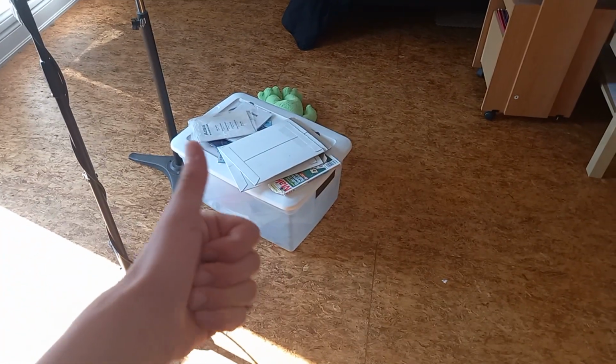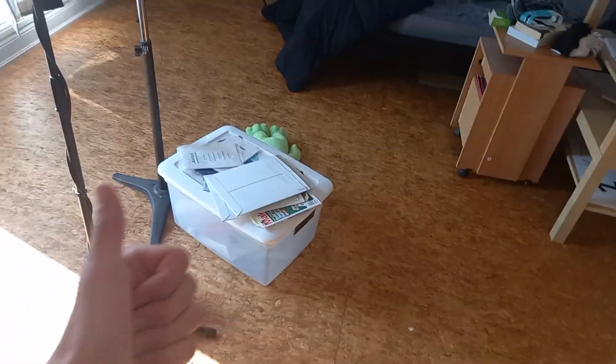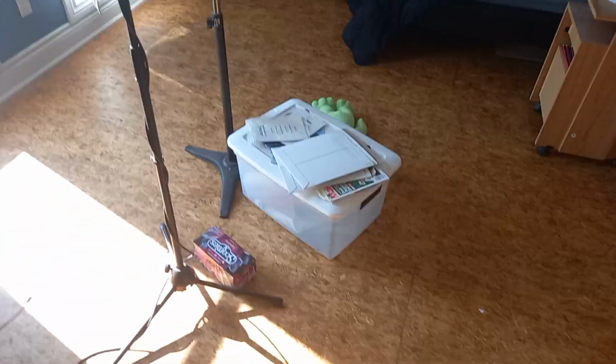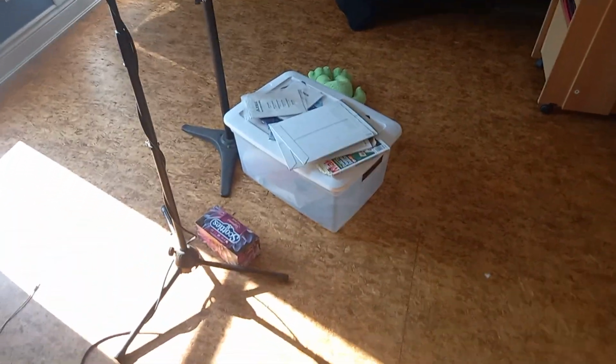I showed you guys a diagram with the wake word, and I haven't implemented that yet. So it's just listening to everything that I'm saying at the moment.